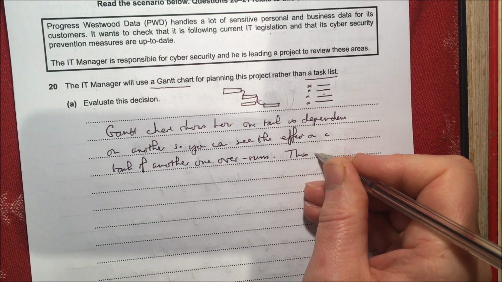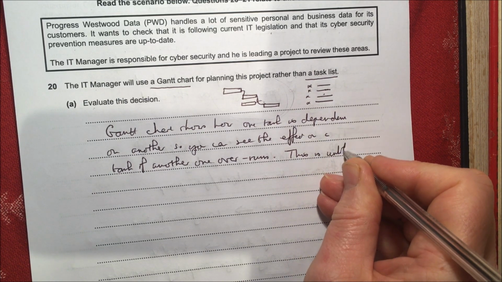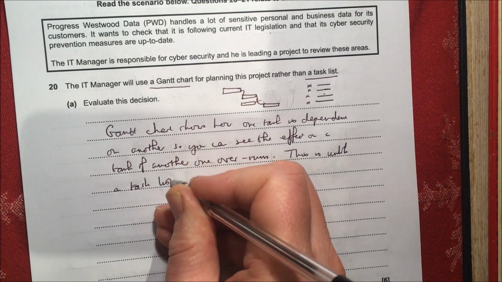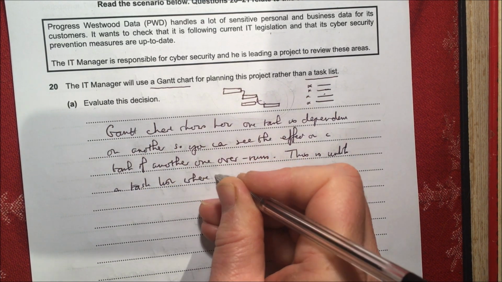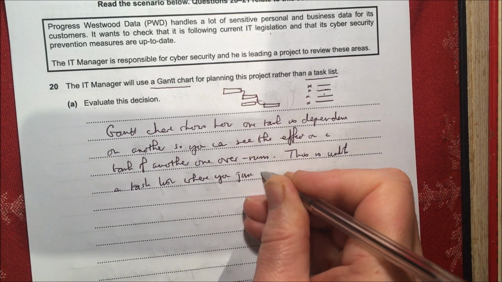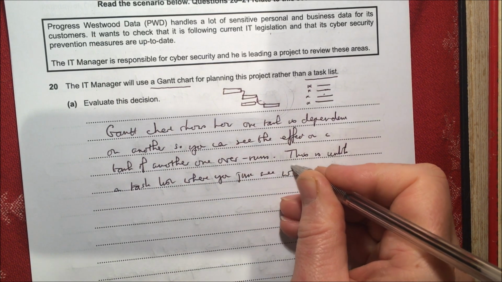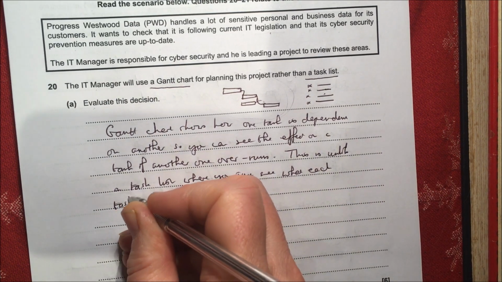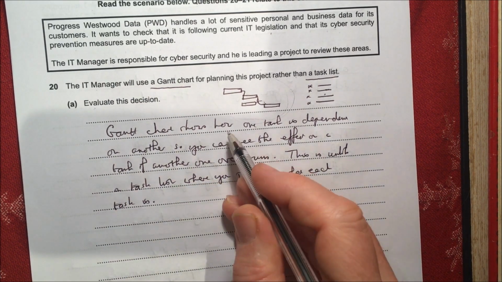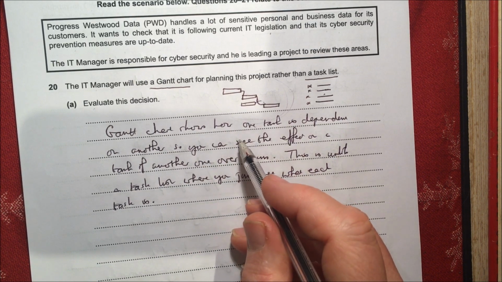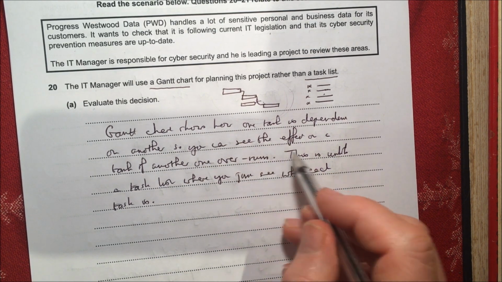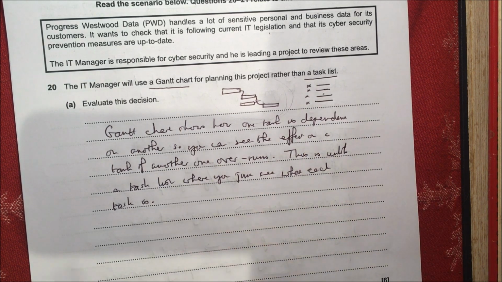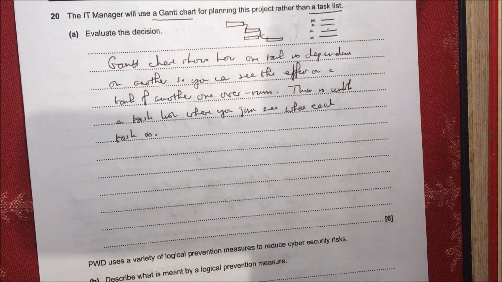This is unlike a task list where you just see what each task is. So you see what we've done there. We've said why a Gantt chart is good, and we've said how that compares to a task list that just shows the list of tasks. So we've compared one thing with another.